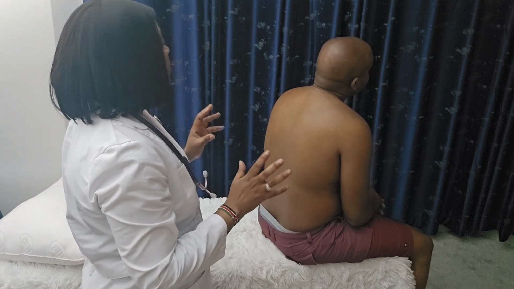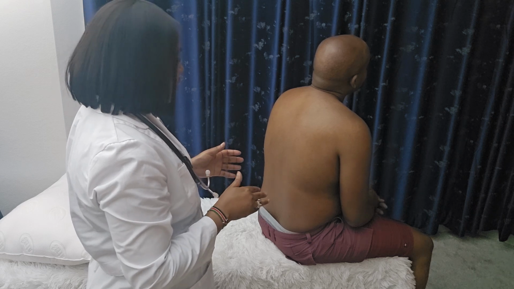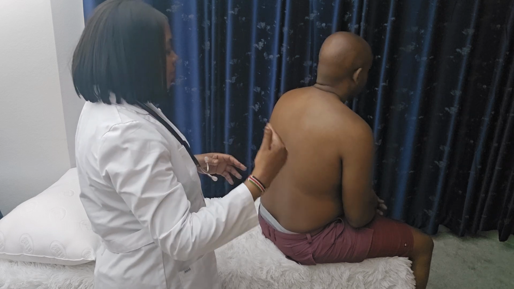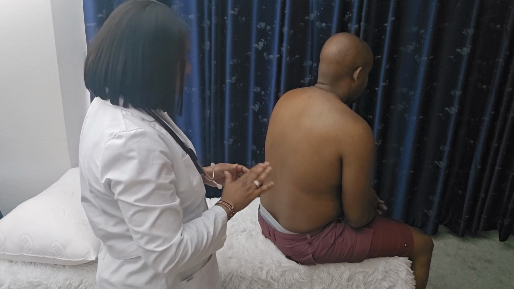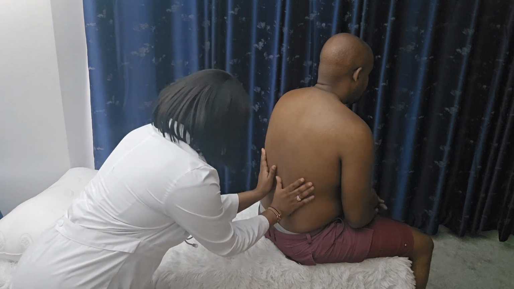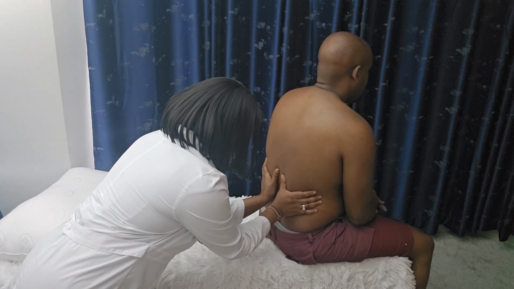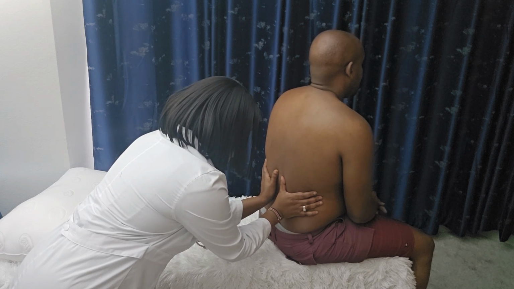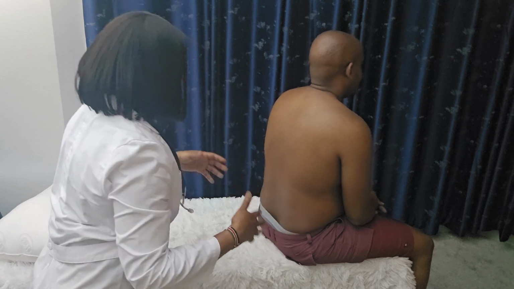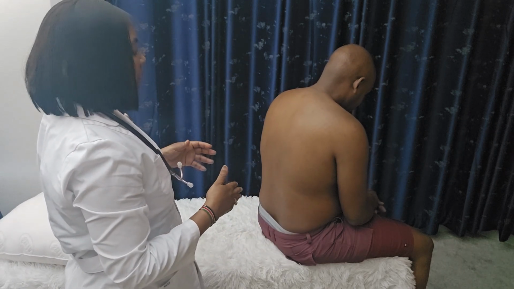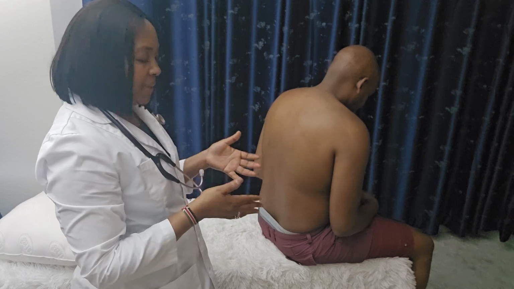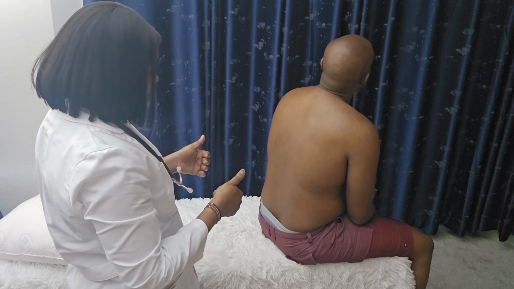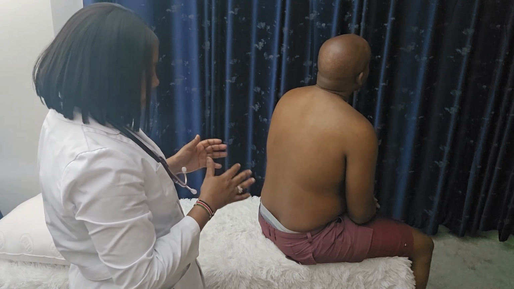Next, I'm going to test for chest thoracic expansion. Okay. So I'm going to touch your body again. I would like you to inhale and exhale for me. Okay, so chest wall expansion is symmetrical because my thumbs were moving bilaterally on both sides. So next I'm going to do percussion.